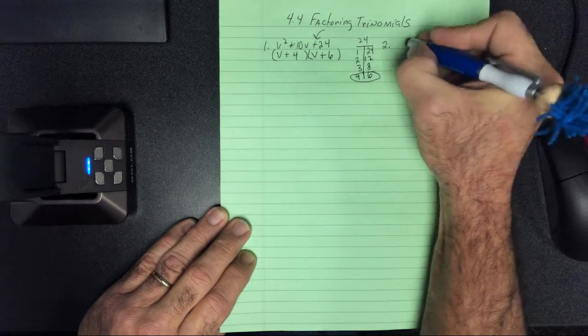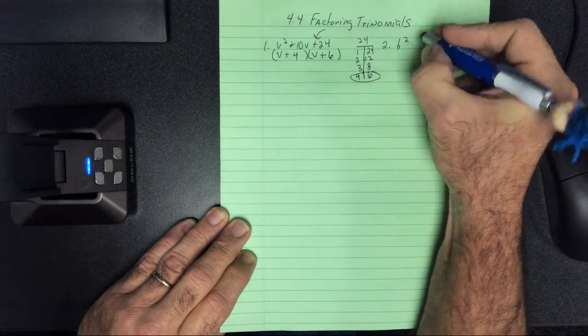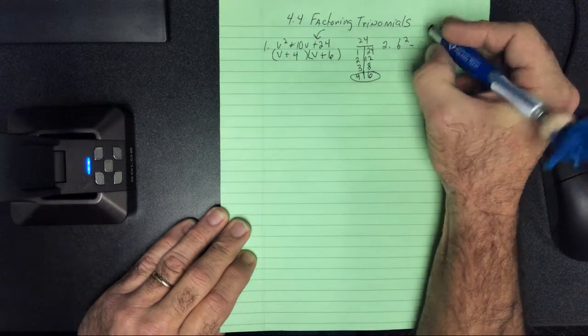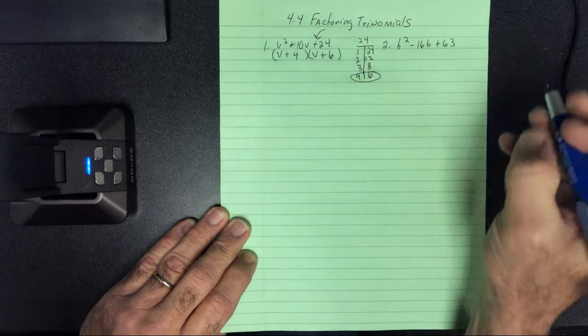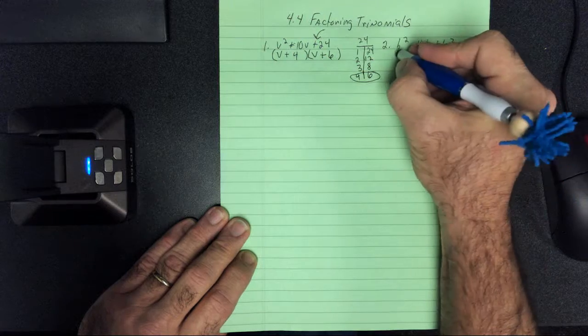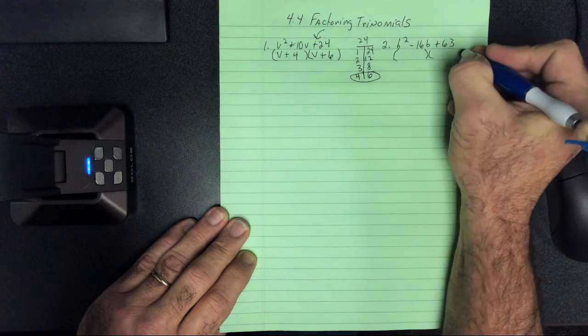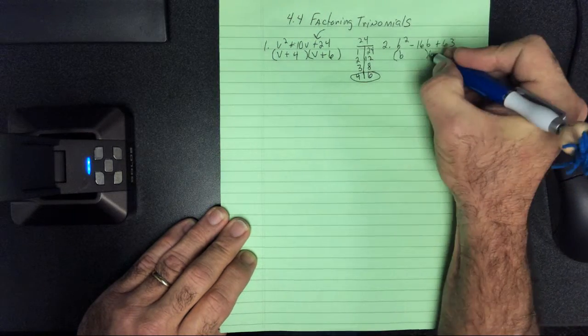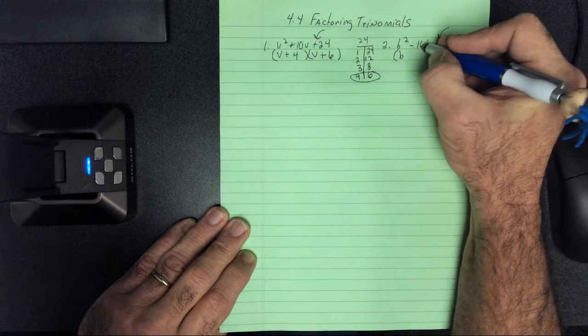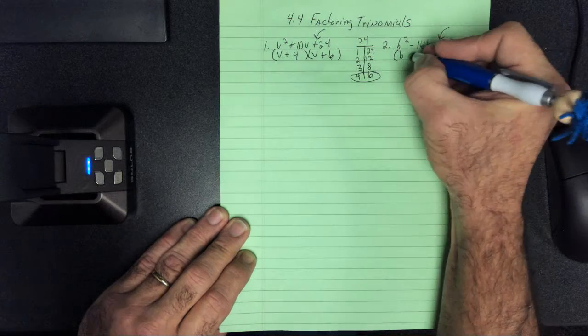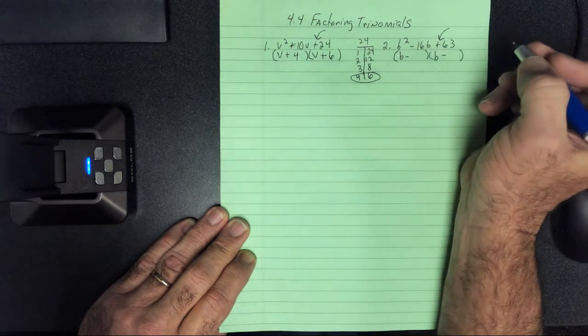Alright, number 2 is b squared minus 16b plus 63. So once again, I got a b squared in the front, which means this is going to factor into a b and a b. That last sign's positive, so both of these will be like the middle sign. So since the middle sign's negative, both of these will be negative.